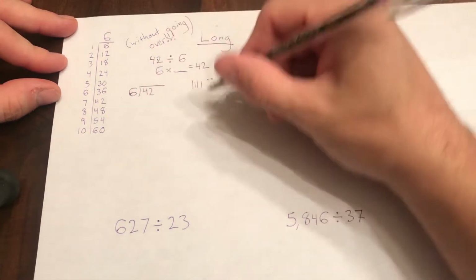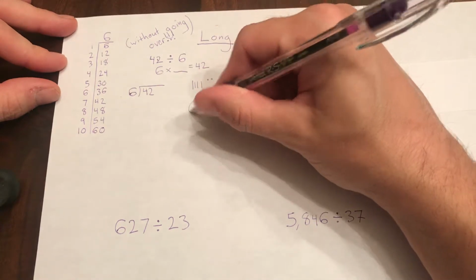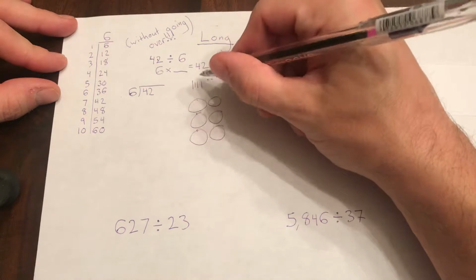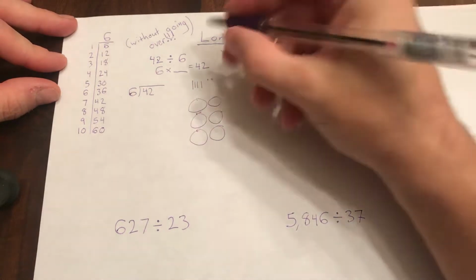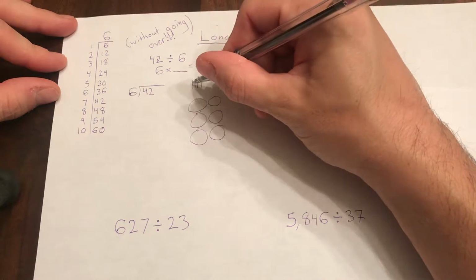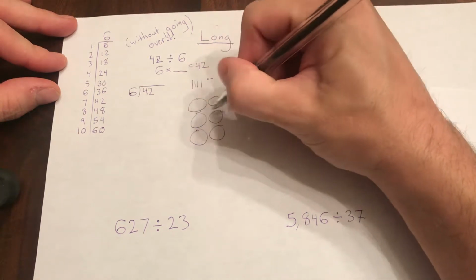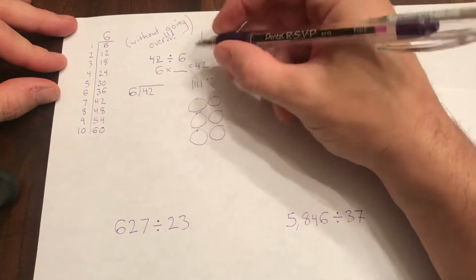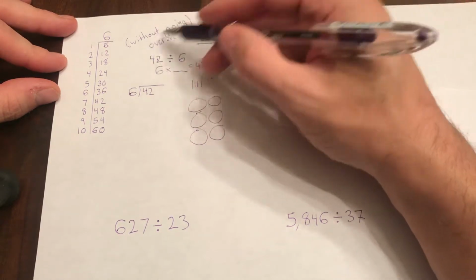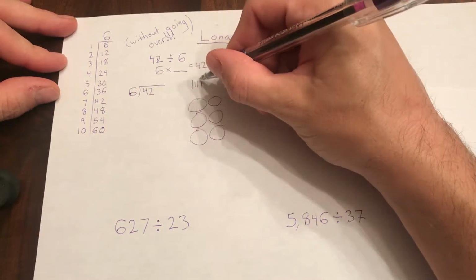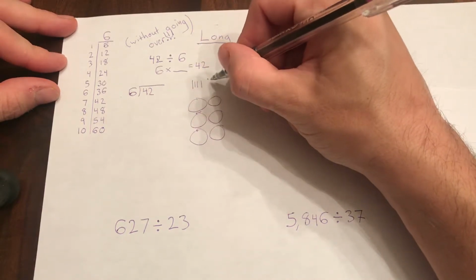If I'm going to split it into 6 groups, 1, 2, 3, 4, 5, 6, I'm going to try to evenly split those up. If I'm starting at my 40, you can see right away I'm not going to be able to put a 10 in each group, because if I did that, I'd have to have 60. But I have to be able to split stuff up without going over. So in real life, what we did is we took these 10s and broke them up, and we made 40 more 1s.